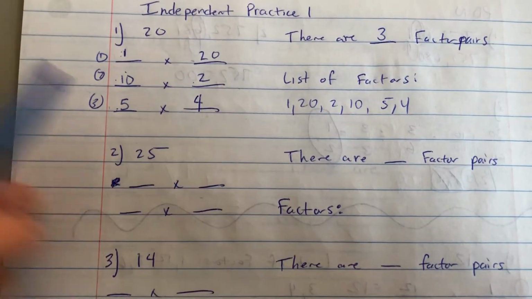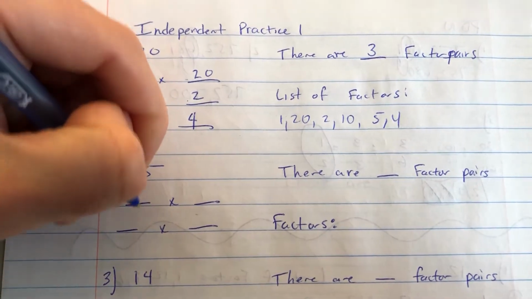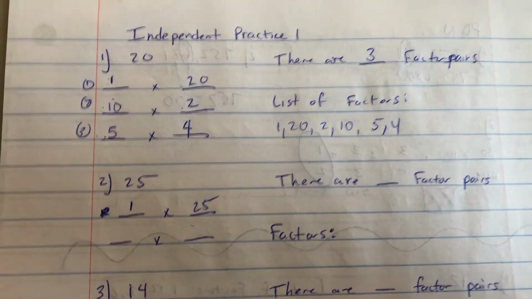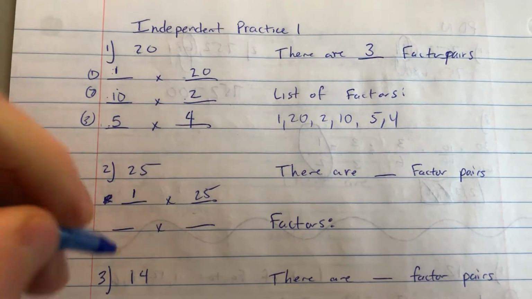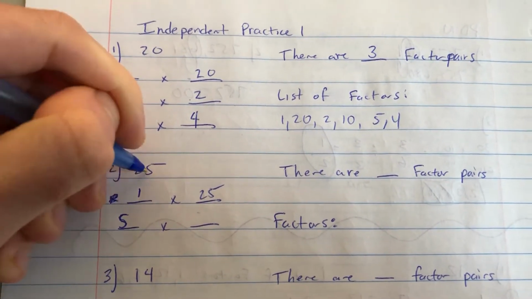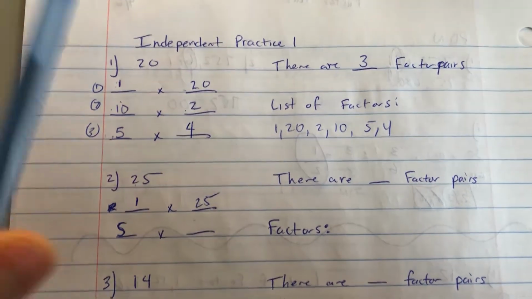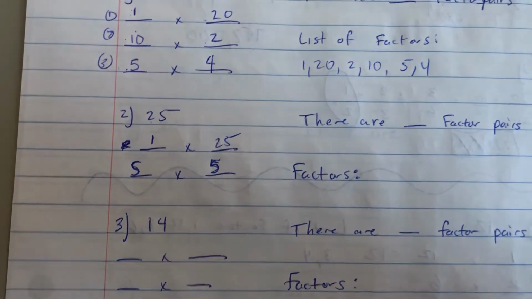I can do the same thing for 25, thinking about my divisibility rules. First, always 1 times 25 equals 25. I know I can't roll my 10s because there's not a 0 in the ones place, but I could roll my 5s since there is a 5 in the ones place. I'm going to roll my 5s and see how many times it takes me to get to 25. 5, 10, 15, 20, 25. 5 times 5 equals 25.